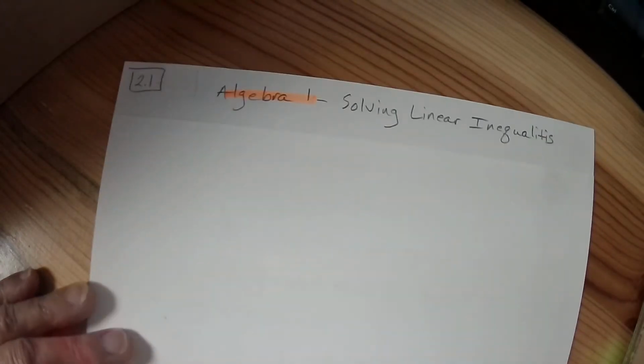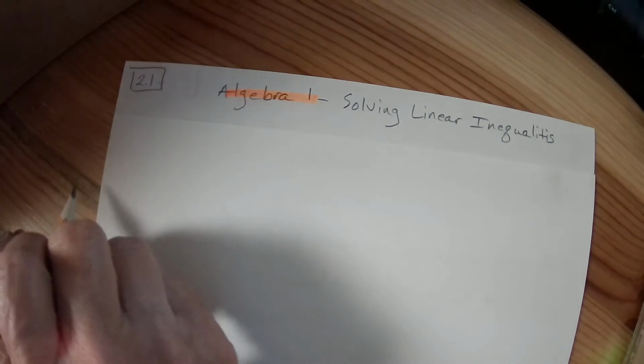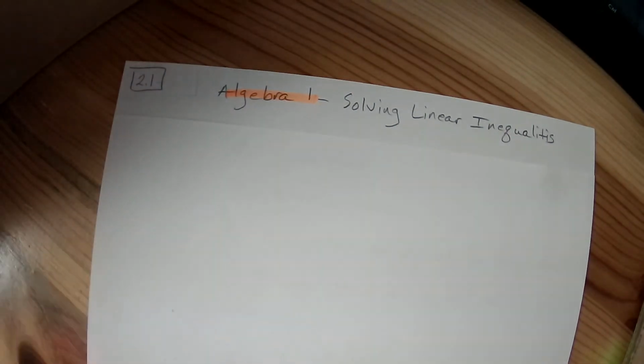Okay, we're in chapter 2 now. This is section 2.1, and this chapter is on solving linear inequalities.